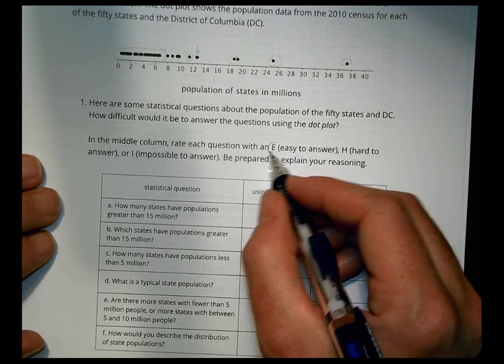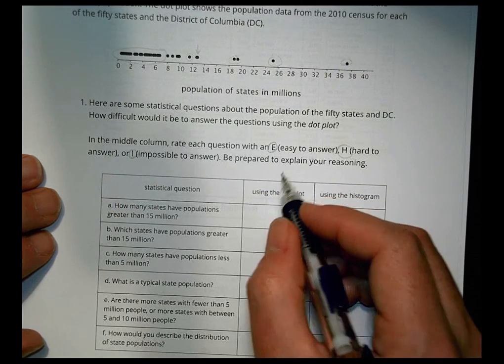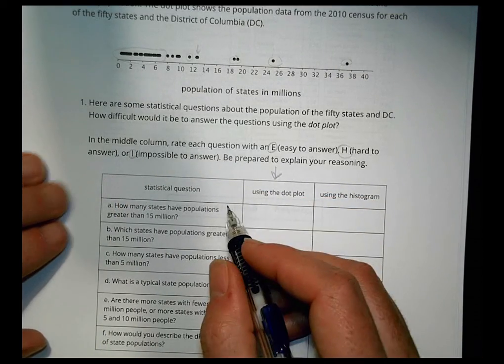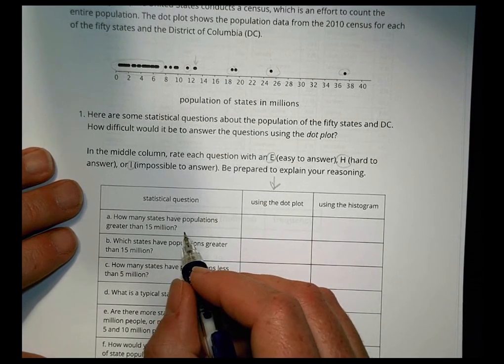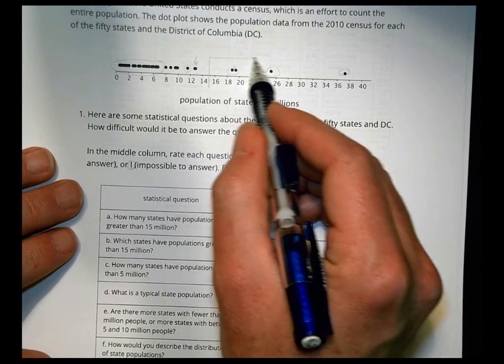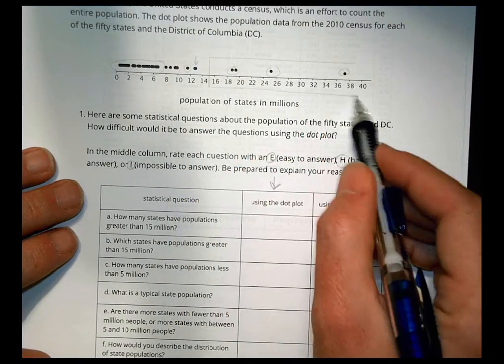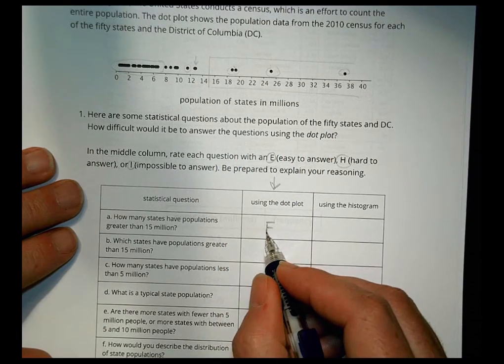So we're going to use E for easy to do, H for hard to do, or I for impossible. Looking right here in this column: can we use the dot plot and figure out how many states have populations greater than 15 million? Well, 15 is right here. Can we tell how many are greater than 15 million using the dot plot? Yeah, 1, 2, 3, 4. That's pretty easy. We can do that one there.